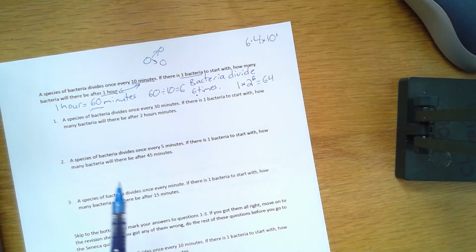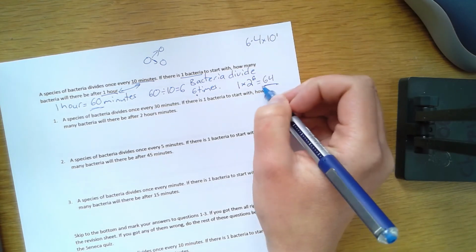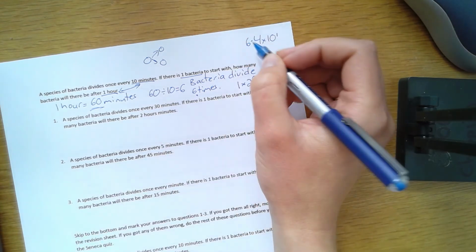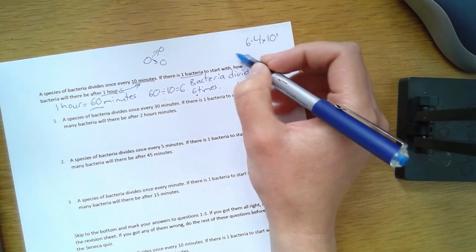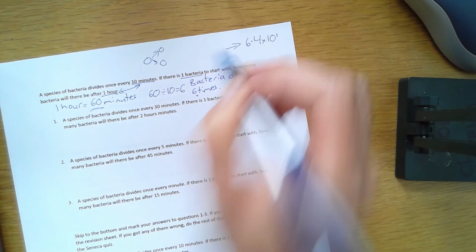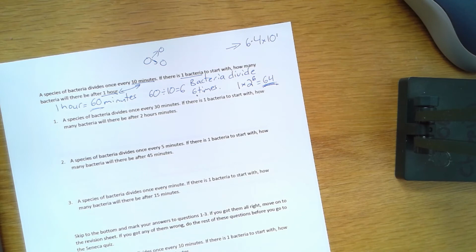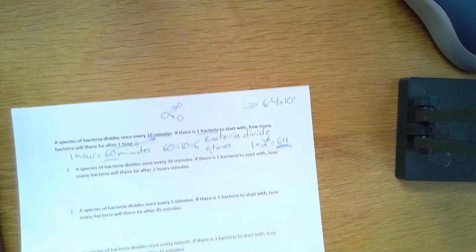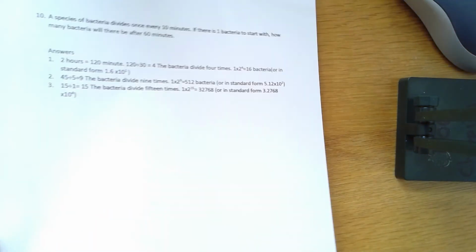Have a go at questions 1 to 3. Try to get to at least this point. If you're feeling like you've got standard form and you want to, try to get to that point. Once you've done questions 1 to 3, skip to the bottom of the sheet, right at the back, and there are the answers to questions 1 to 3.